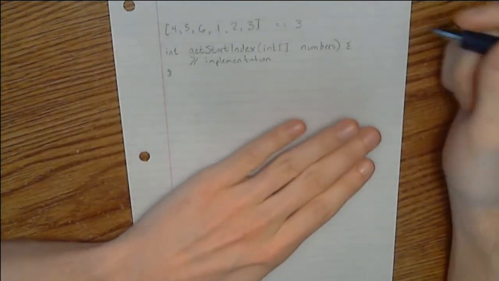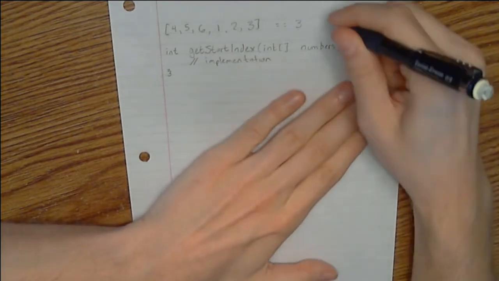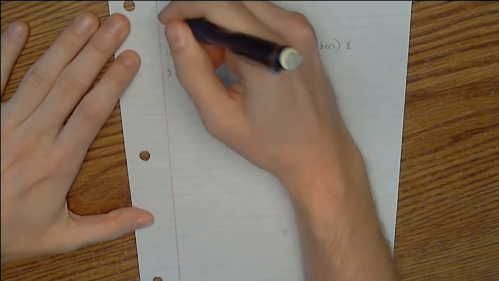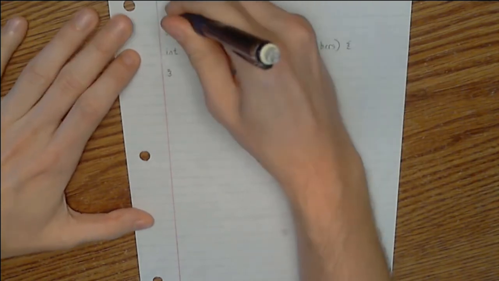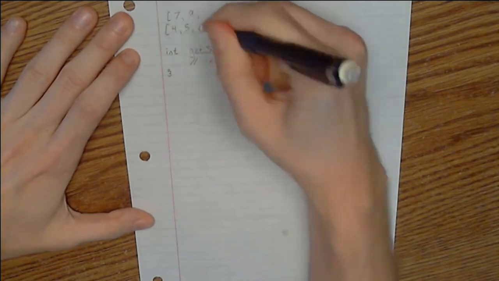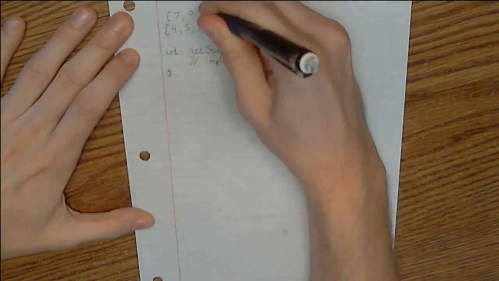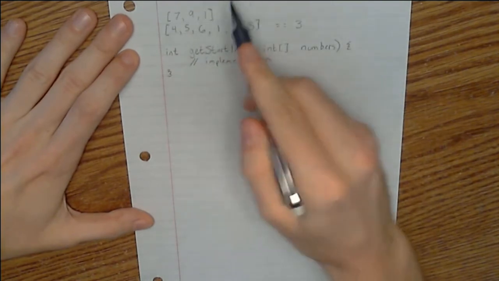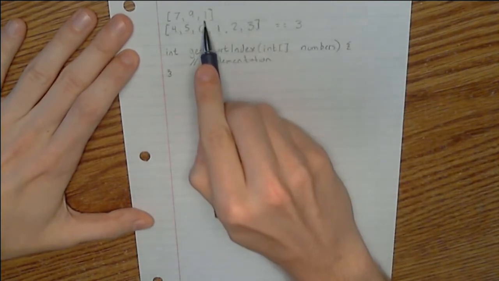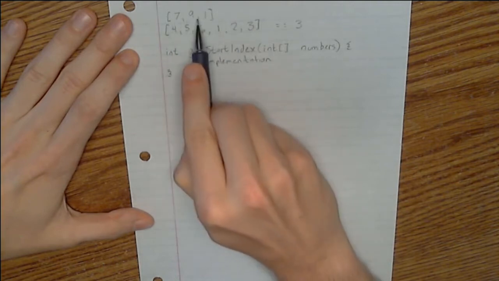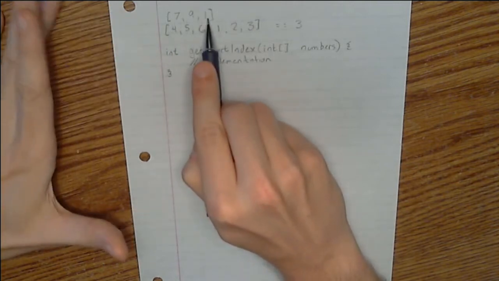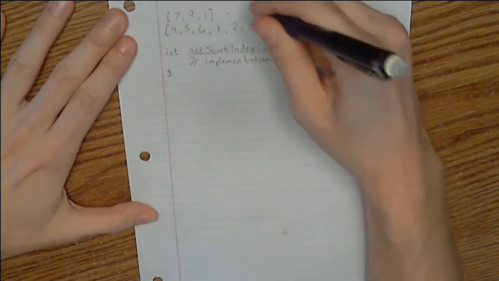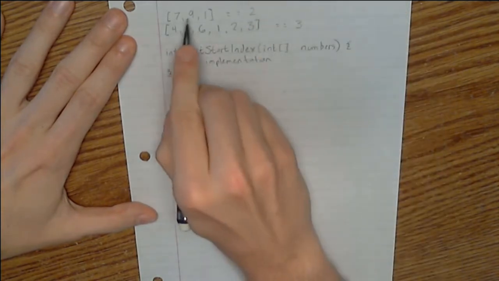So, let's say a less obvious case, I'll add a second example up here. Let's say we have 7, 9, 1. Shorter array. Okay, so this still matches because it starts ascending at 1, this last index, wraps around, continues ascending, even though it's just a single element in the last position. So in this case, the answer you're looking for is index number 2, 0, 1, 2.